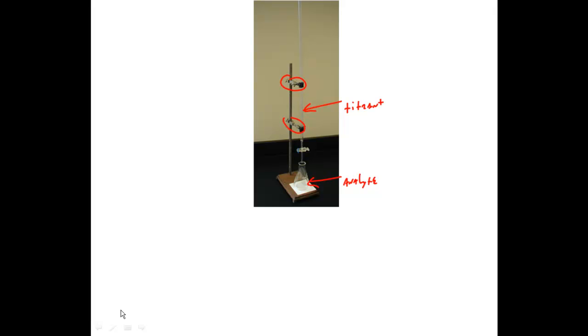So make sure that you fill up that burette all the way up to 0, somewhere around 0. Make sure that you get that air bubble out of the tip. Make sure you have solution all the way through it. You have your analyte in that Erlenmeyer flask. You also add your indicator. The indicator also goes in that Erlenmeyer flask. And then you're ready to go.